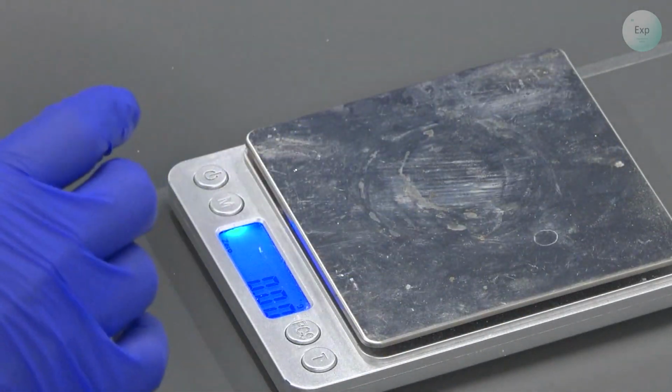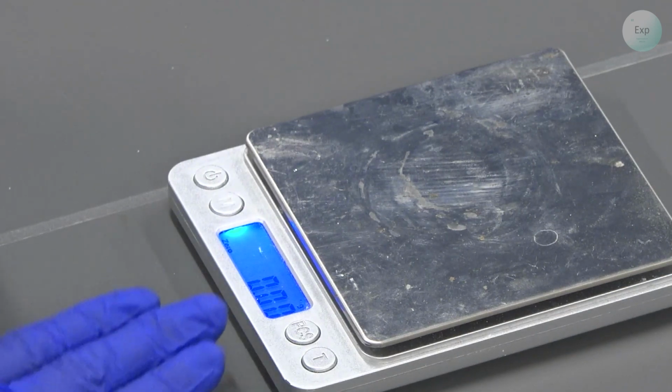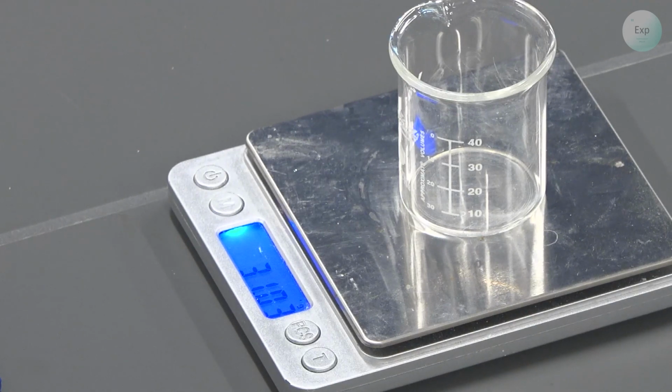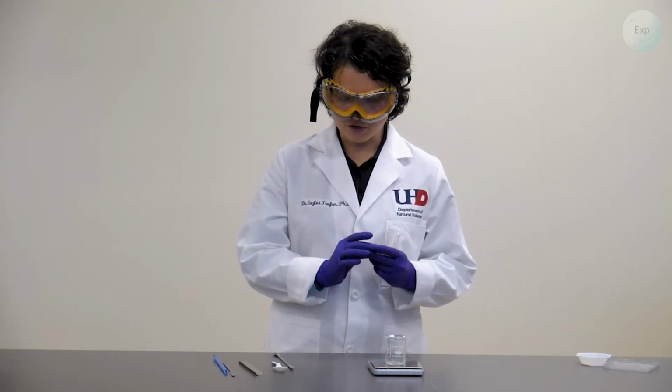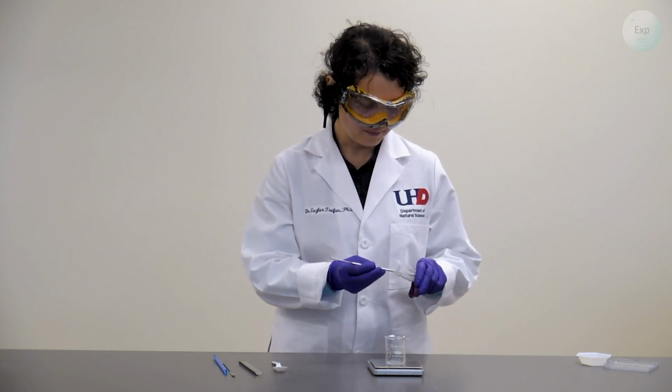And so before we even place the beaker on the scale, we make sure that it is tared, so 0.00. Then we place the beaker on top. And now we record the mass of the beaker on a separate piece of paper. Then, to measure the amount of sugar that is added, we're going to use our spatula.